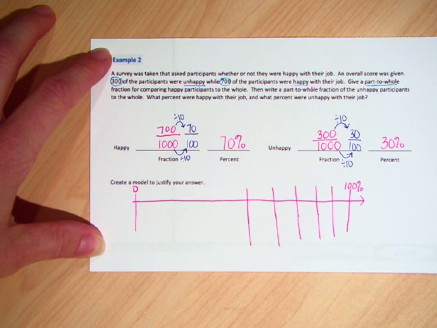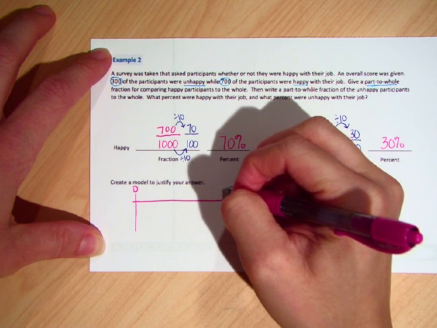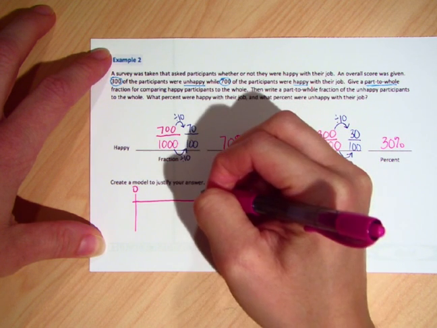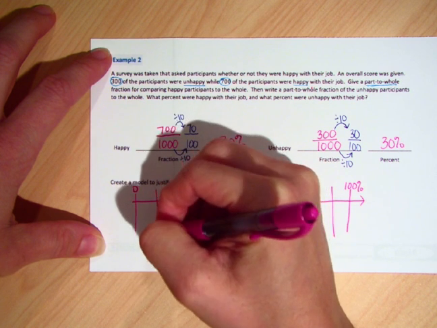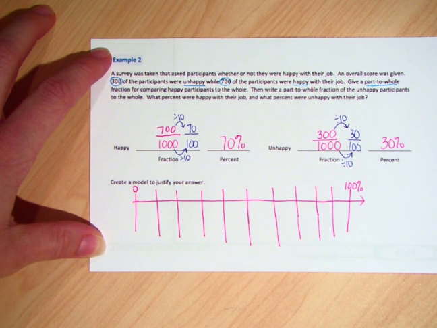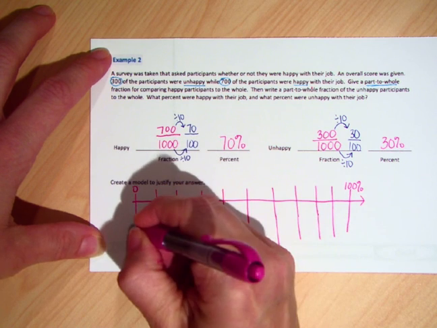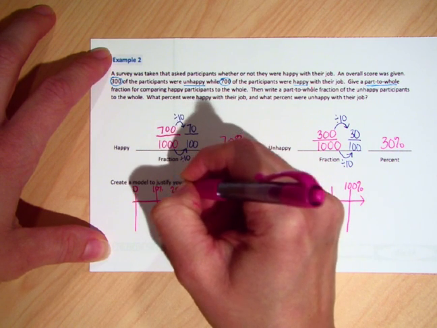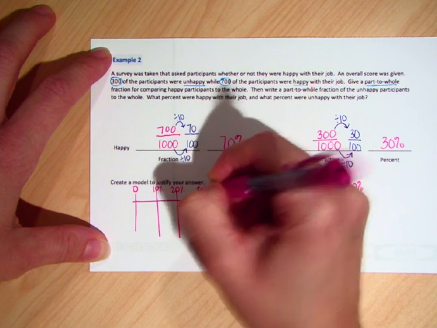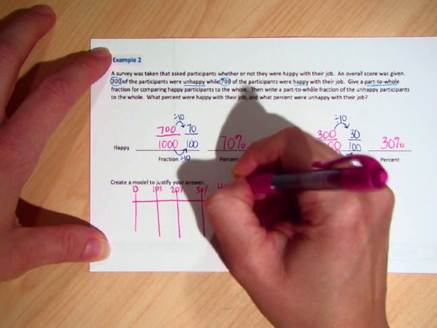This was 50, so this is 40, 30, 20, 10. This is not my prettiest. So I'm going to number those 10%, 20%, 30%, and so on.